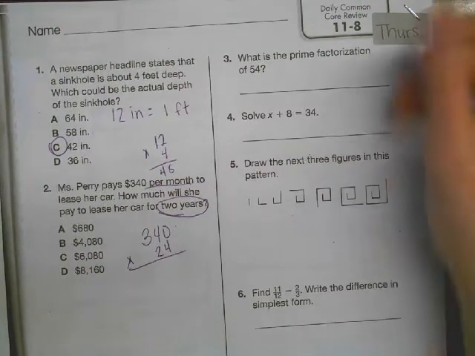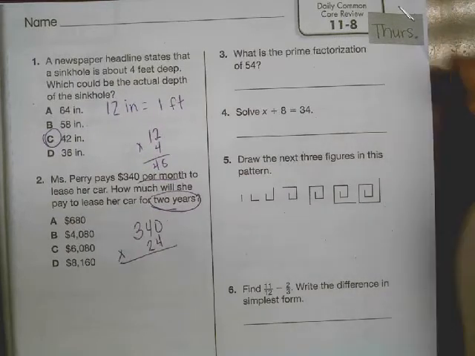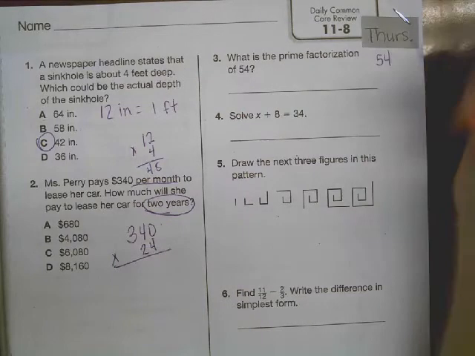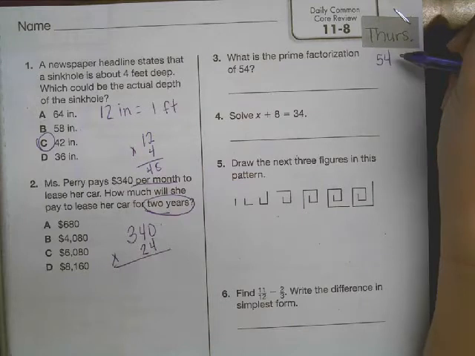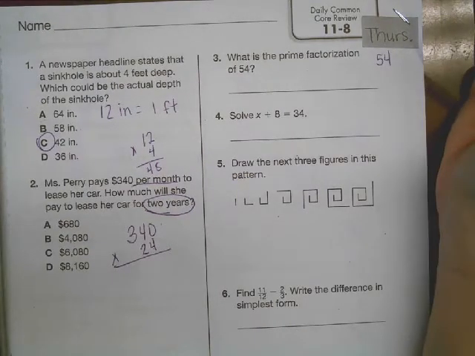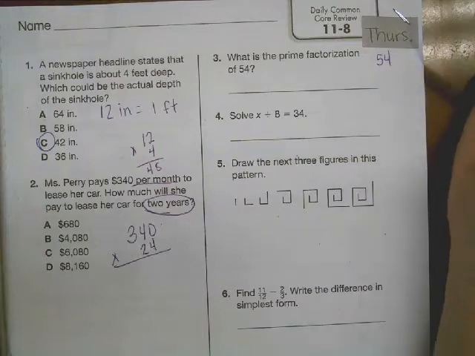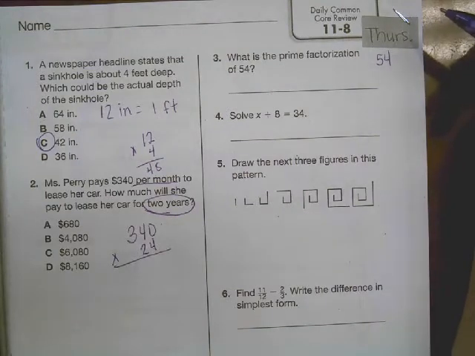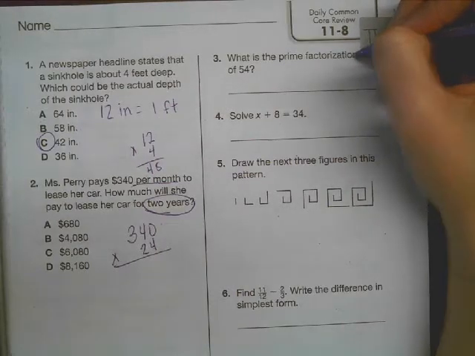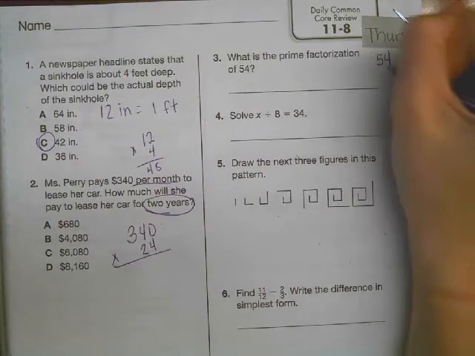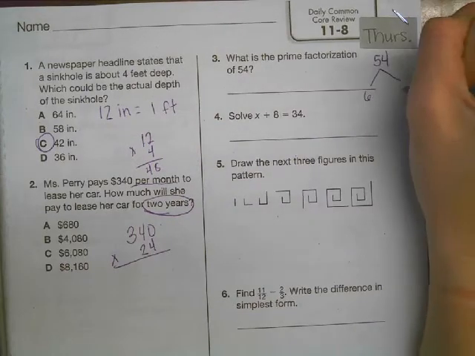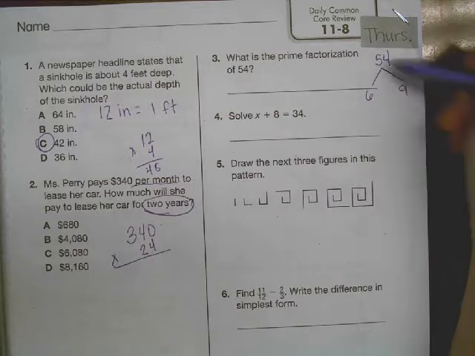For number 3, what is prime factorization? Okay, we have talked about this year very briefly, but prime factorization means they want to know what are the prime factors of 54. Now, a factor is a number that you multiply by another factor to give you the answer to a multiplication problem, so to give you the product. A prime number is a number that only has one and itself can go into it. So we want to list the factors, but then in the end we want them to be prime. Okay, so how can you get to 54? So I think of 6 times 9, because 6 times 9 is 54.